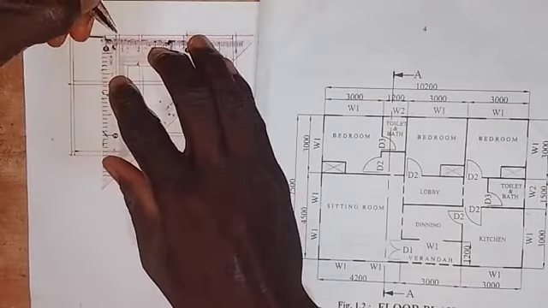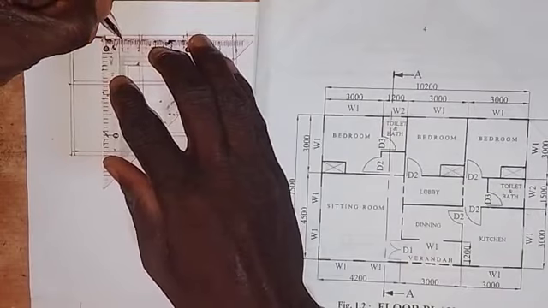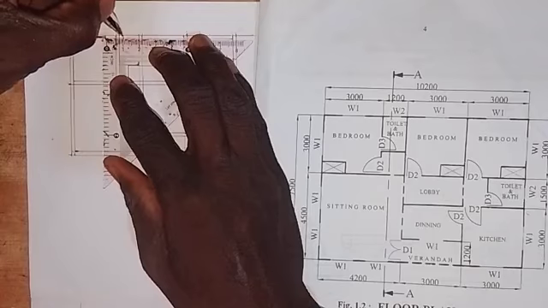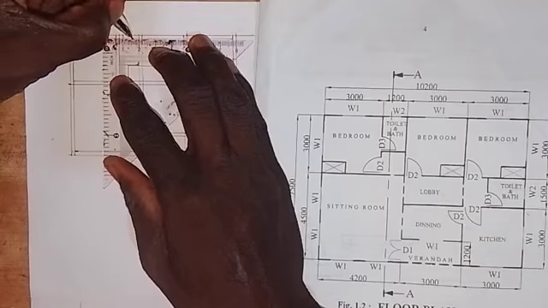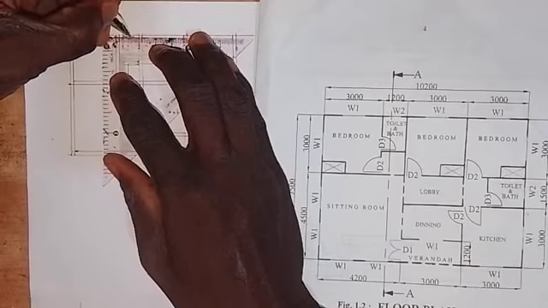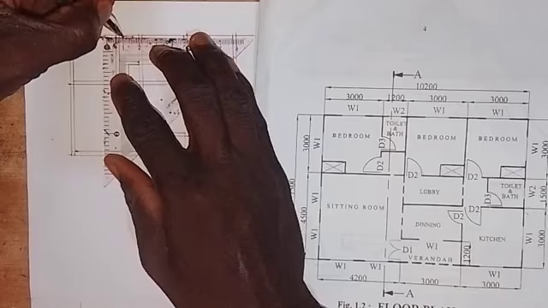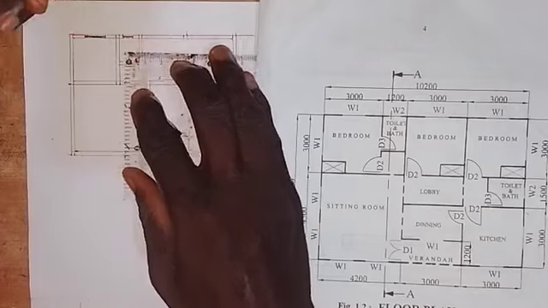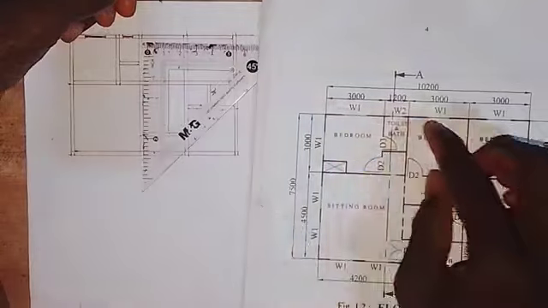Then here we have W2 in the toilet and bath here. That is 6 millimeters. 600 by 100 will give us 6 millimeters. So from here to here, that is 6 millimeters. So we also fix the windows. Okay, so we have this. All right, so then we also have W1 here.